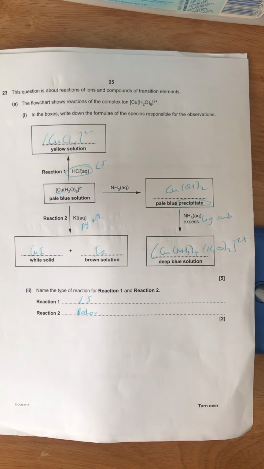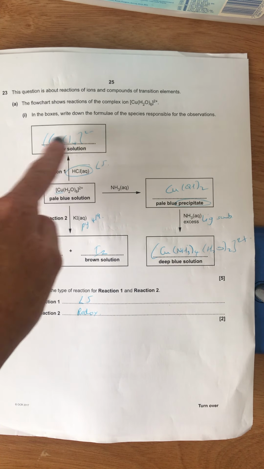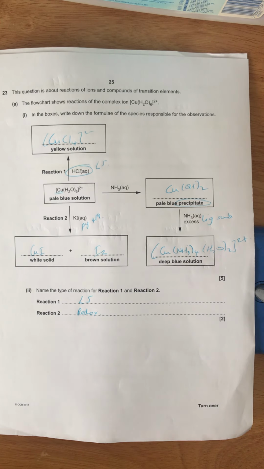And we swap 4 chlorines for the 6 waters. Chlorine's a big ligand, you can only fit 4 of them on. Also there's lots of negative charges which all repel. And because you've got 4 negatives, 2 positives, you've got an overall charge of 2 minus.